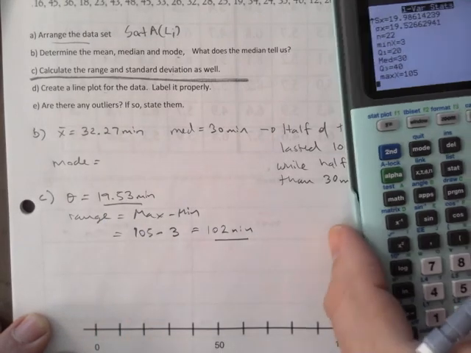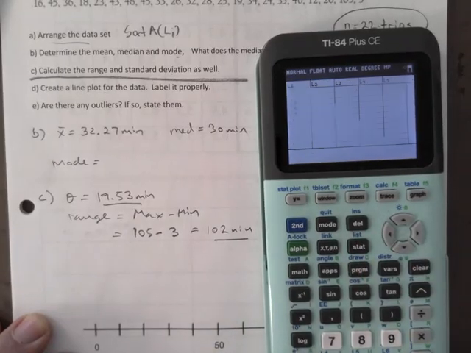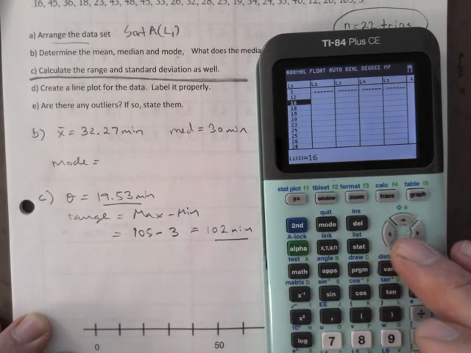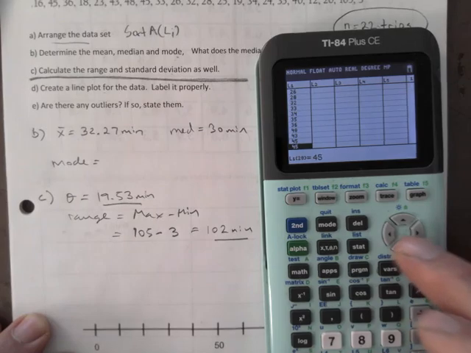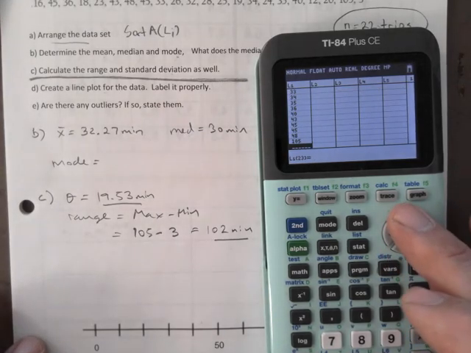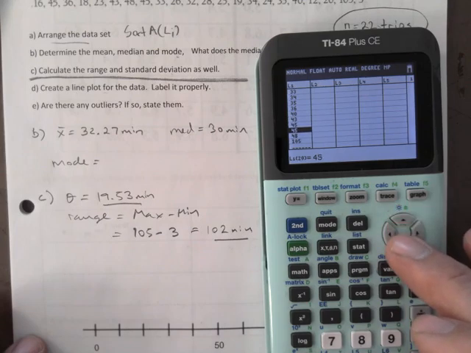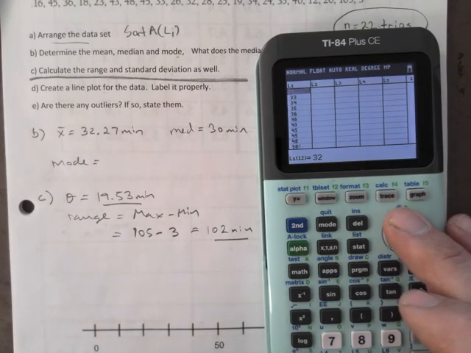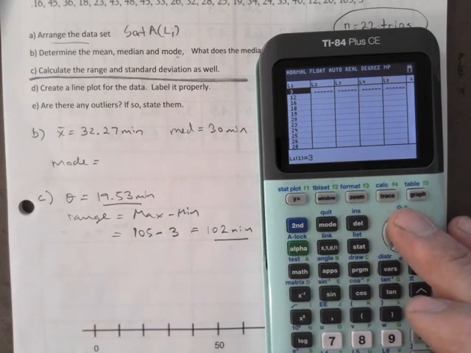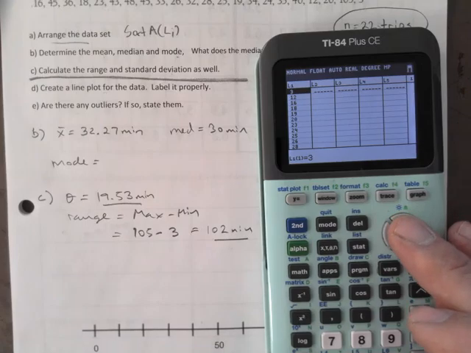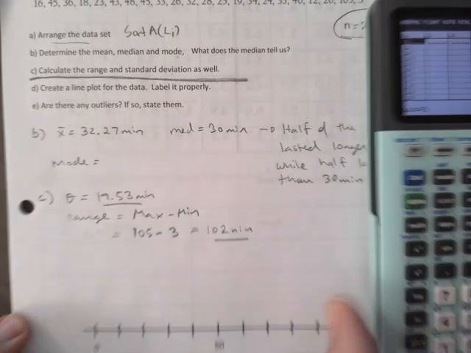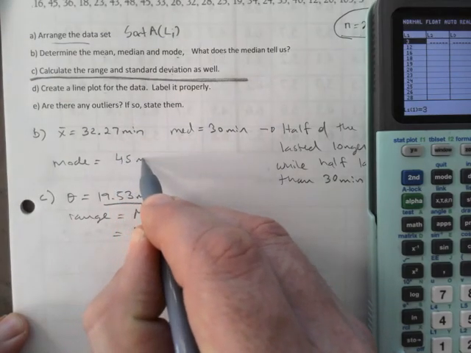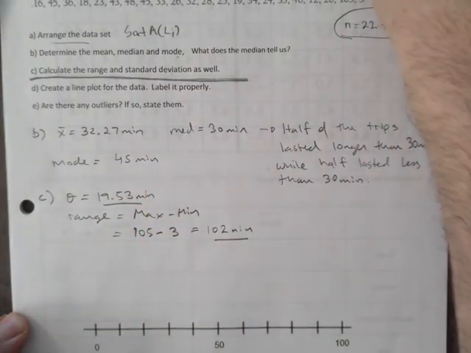So standard deviation and range, and then I'll go to mode. I'll go to my L1, and mode is, I think, 45. I scroll through the whole set quickly, and then I realize, oh, there's 2 45s there. And no other number repeats, I'm guessing. If you had another set of 2, then you'd have 2 modes in this case. I hope you understand that. In this case, it's 45 minutes. There's your mean, median, and mode.